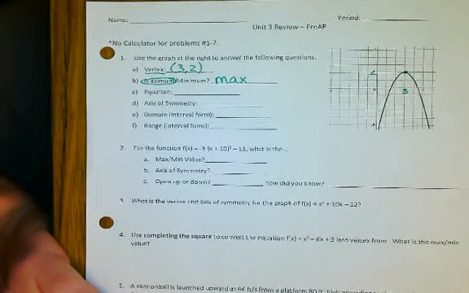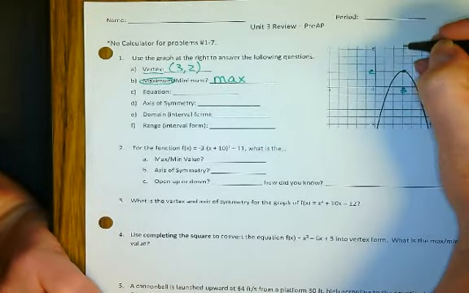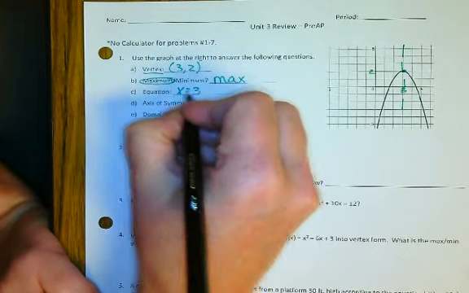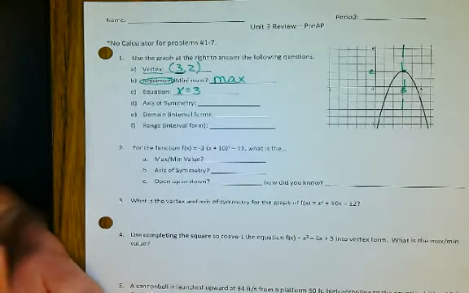I'm going to skip the equation for now, and then I'll go back to it. The equation here, or for the axis of symmetry, that's your x equals 3. And remember, that's always the first part of your vertex. There it is, x equals 3. And, of course, I wrote it in the wrong place.